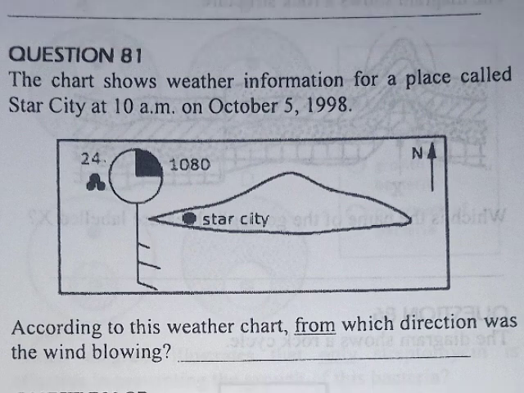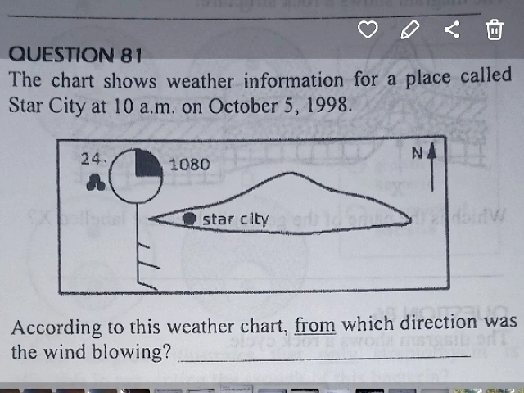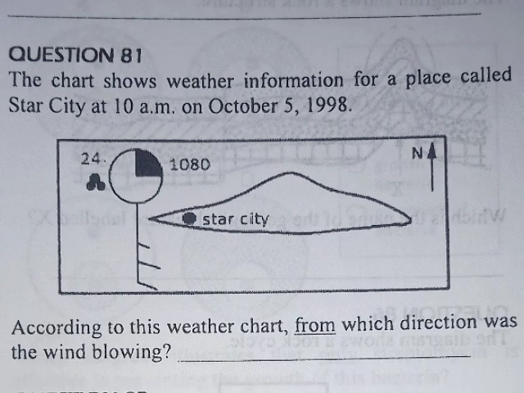I will be solving question 81 from the Science and Mathematics item bank that was solved out by Mr. Philip Peru. This question is derived from Unit 9.7, that is Earth and Atmosphere, from our grade 9 science lessons.